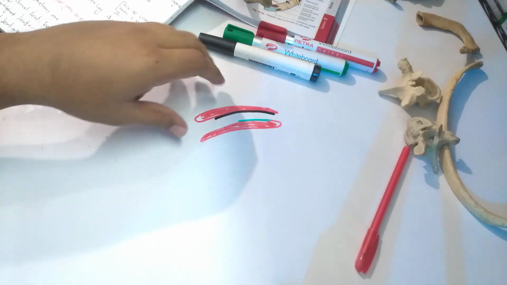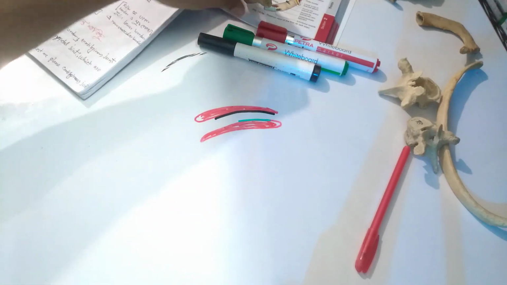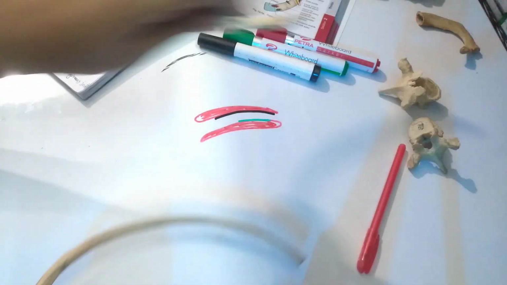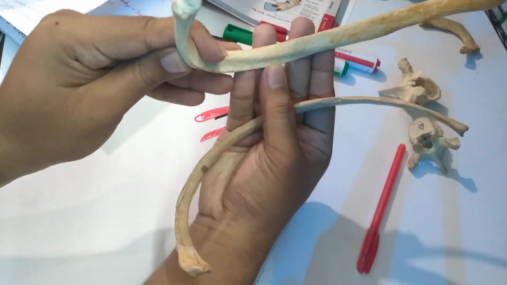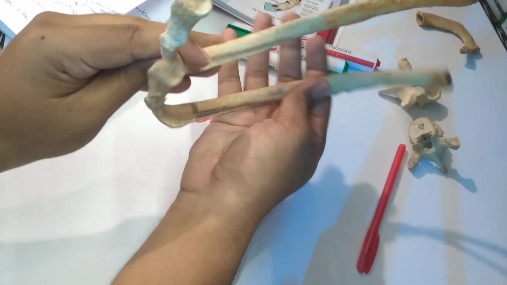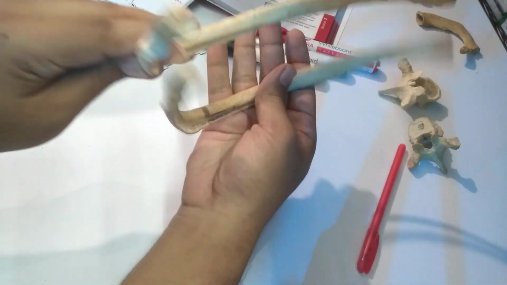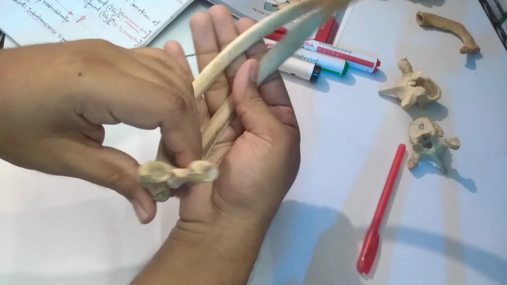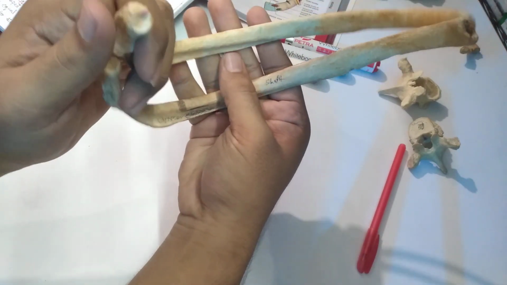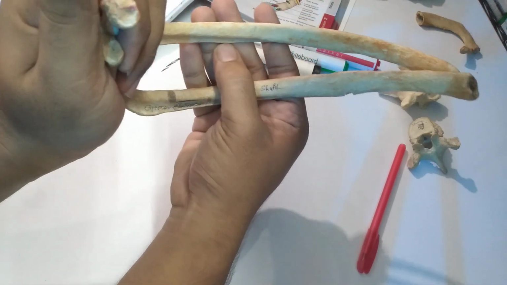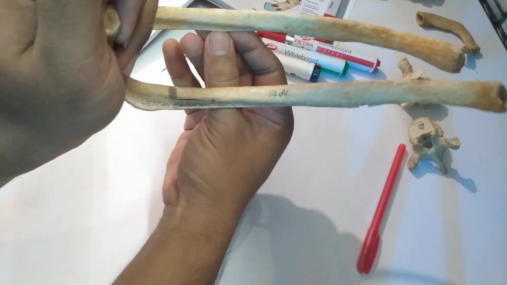If we think these are two ribs, this is the lower border and this is the upper border. The lower border of the rib has the costal groove.